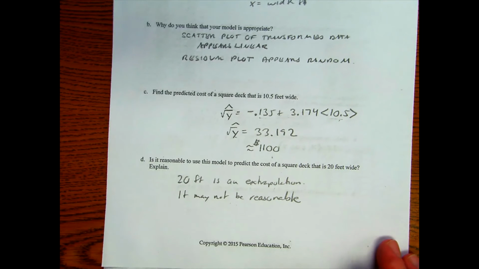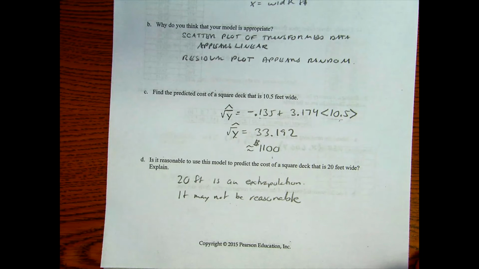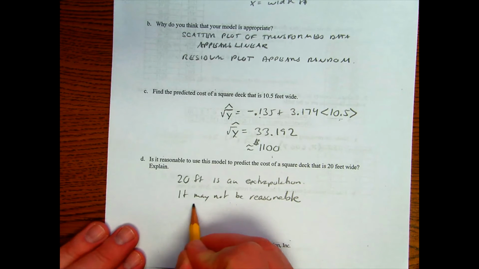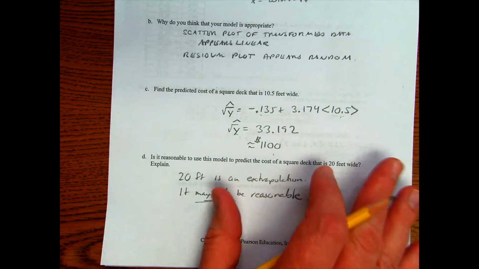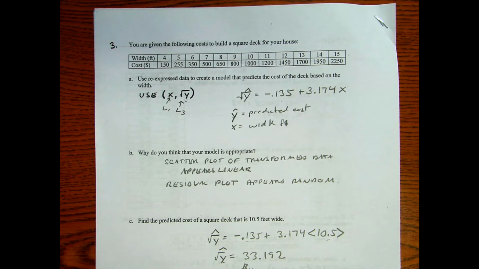Now, you don't want to say, unless you are a structural engineer or a construction worker of some kind where you have first-hand knowledge, that extrapolating to 20 is definitely going to affect the price. It may not be reasonable. It may not be a safe recommendation, extrapolation. You don't know. You're not an expert in this field, but in a statistical sense, this model may not be valid.